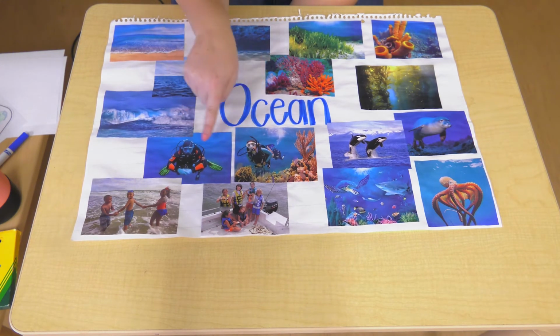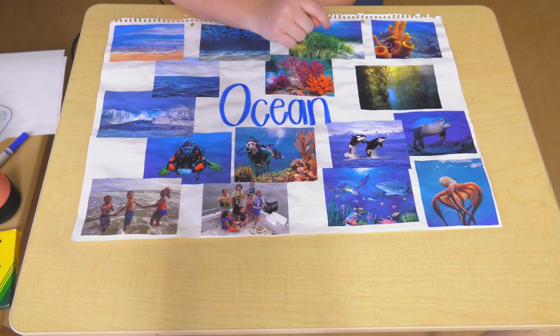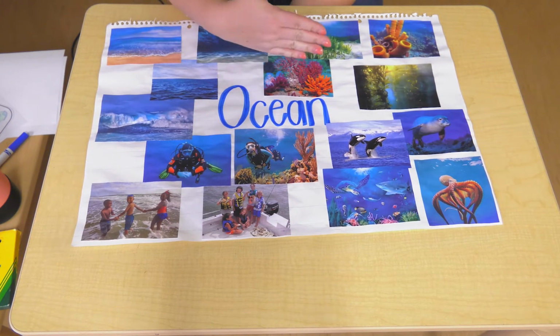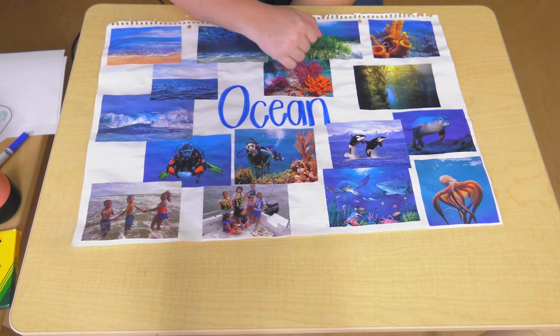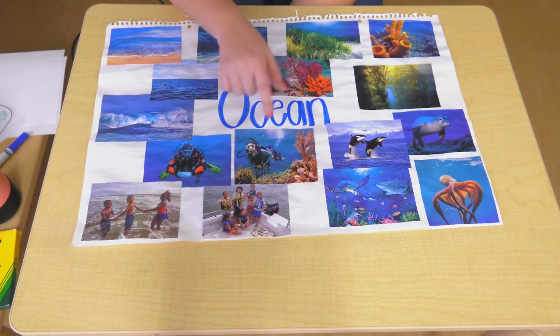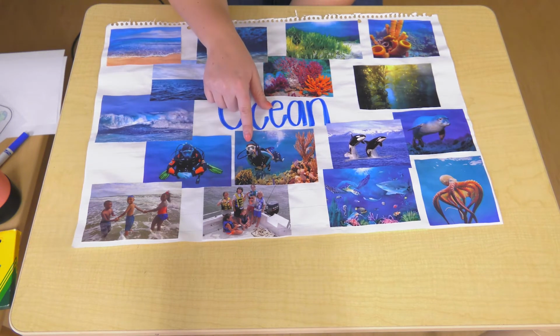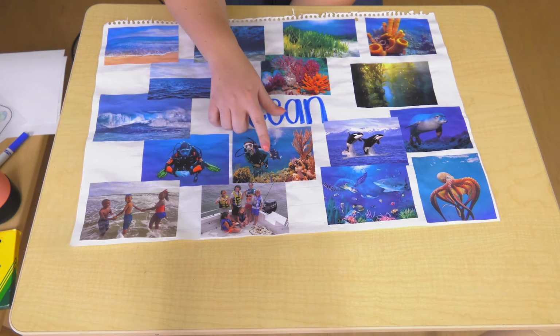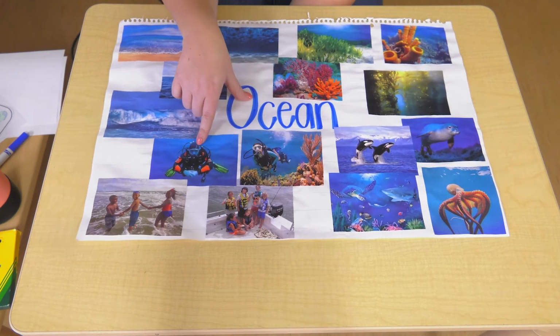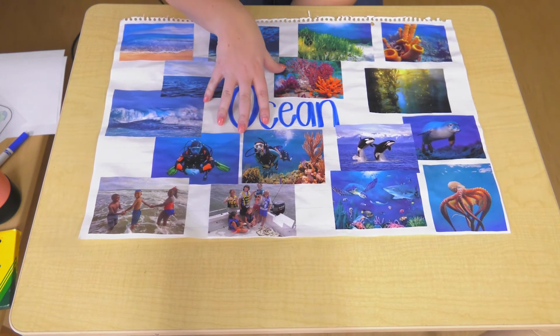What do you see about these two pictures? These people are scuba diving. That means that they are able to go under the water and they're able to breathe through an air tank. We see that they have goggles on, flippers on to help them swim. Their arms and their legs are covered. He's even wearing gloves.